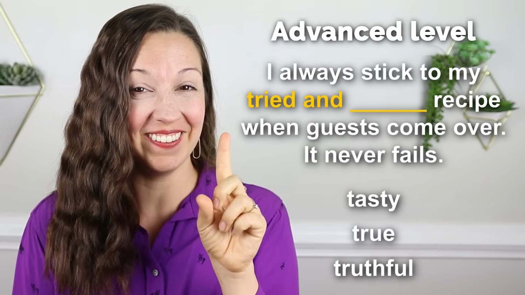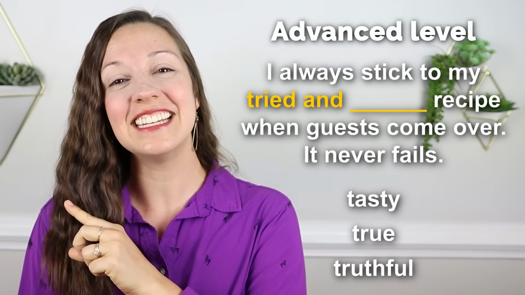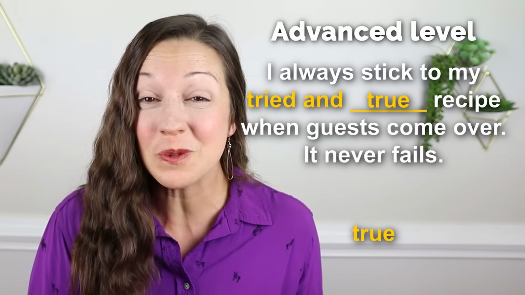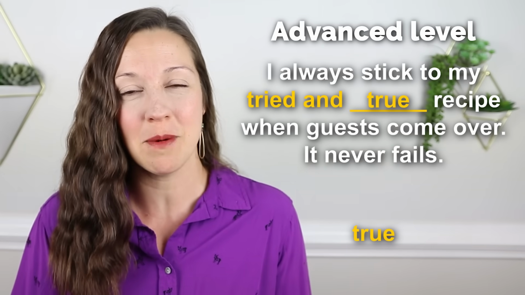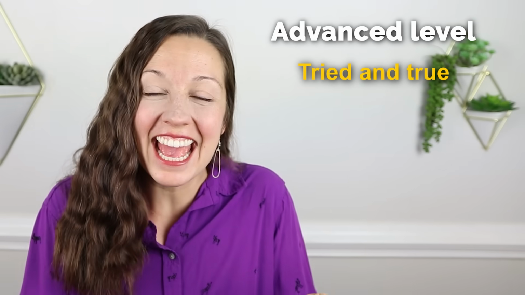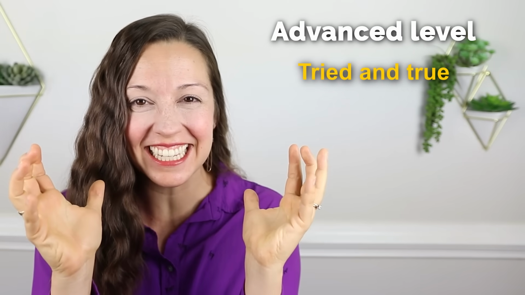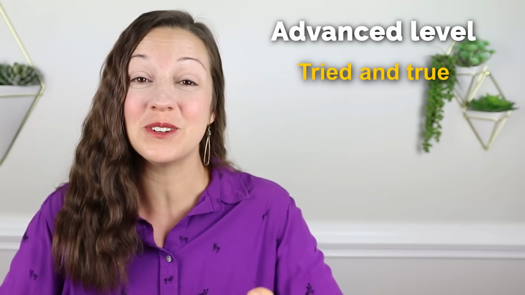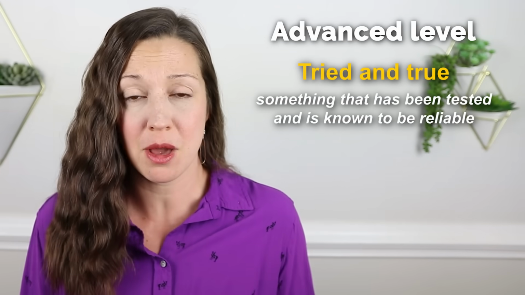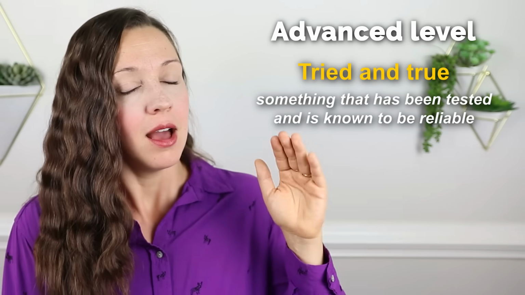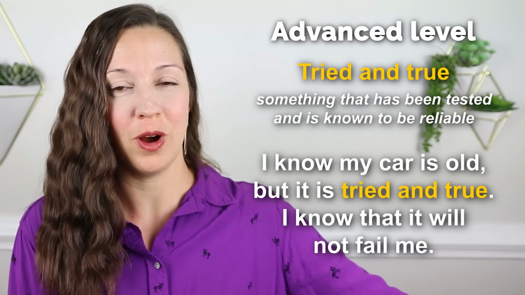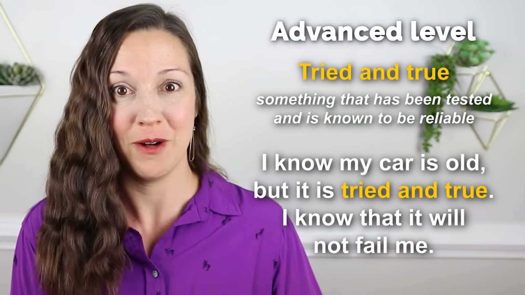3, 2, 1. The correct answer is I always stick to my tried and true recipe when guests come over. It never fails. This phrase, tried and true, sticks together. It's a great phrase to use in your daily conversations, and it means something that is reliable. So you might say, I know my car is old, but it is tried and true. I know that it will not fail me.